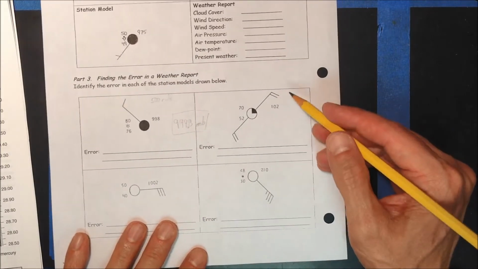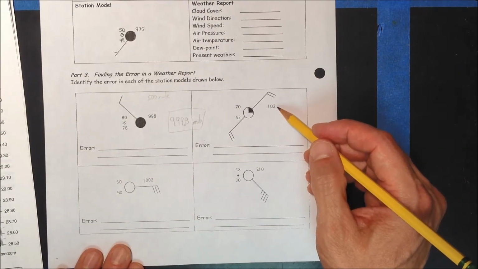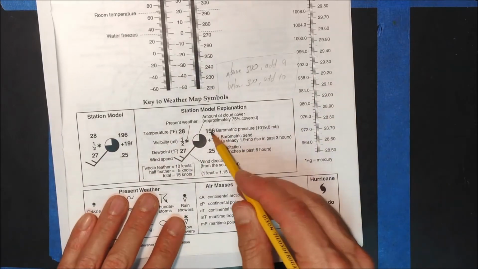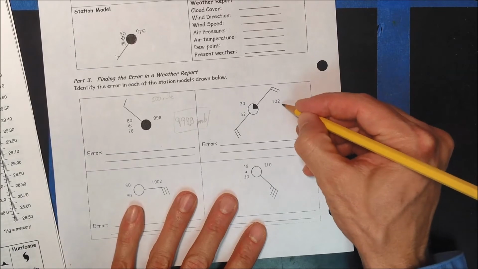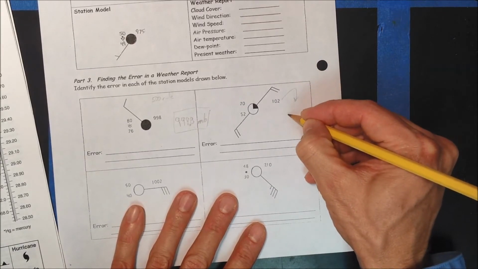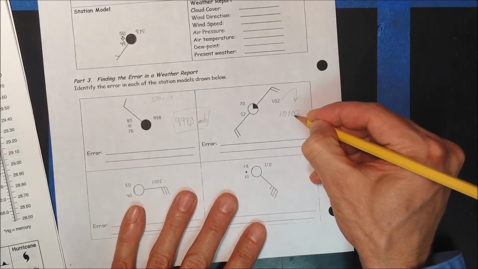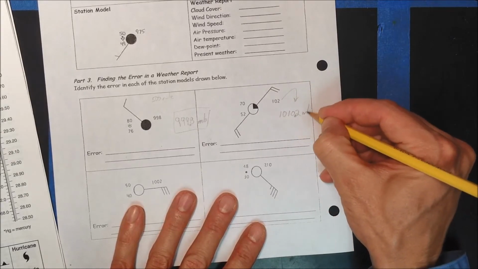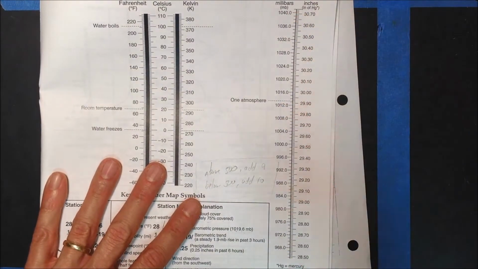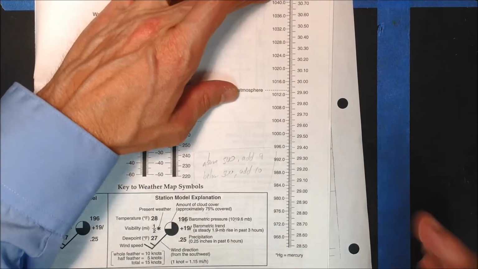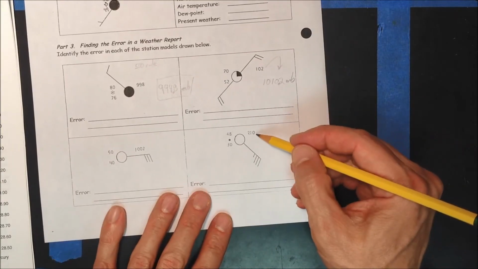Let's do this one as an example. This one is 102, below 500. Going back here, this is below 500. What gets added? A 10 and a decimal place. So the air pressure represented here is, write out the number first, then add a 10. So it's 1,010.2 millibars. Always check that 1,010 is right in here on this chart. These are reasonable air pressures for locations in the troposphere. You're good.